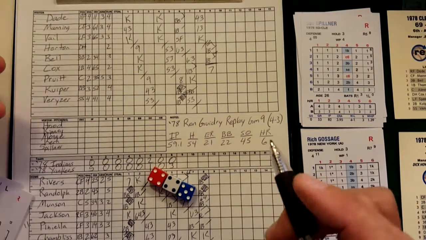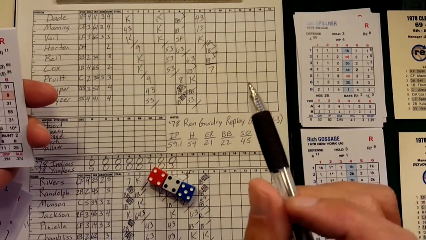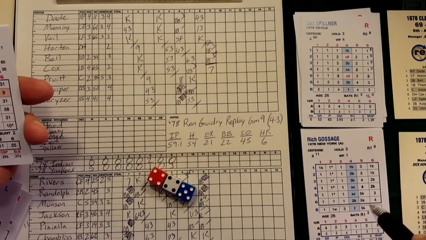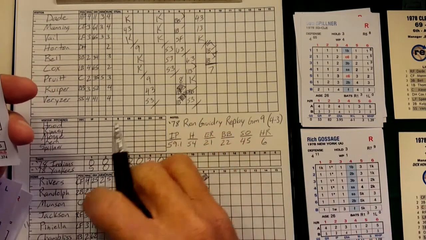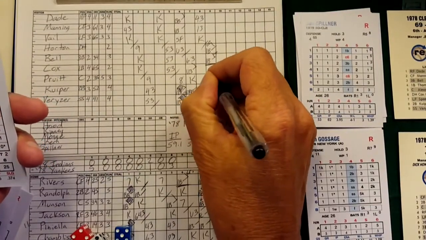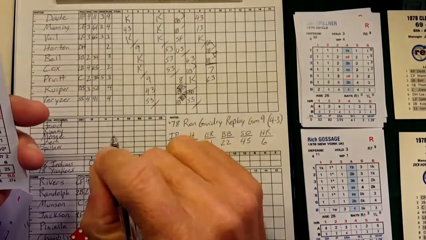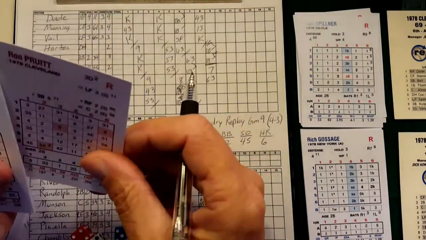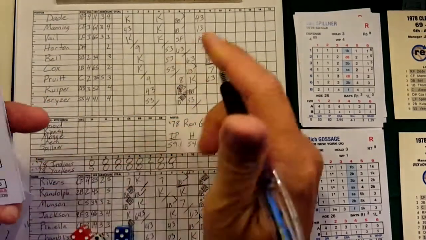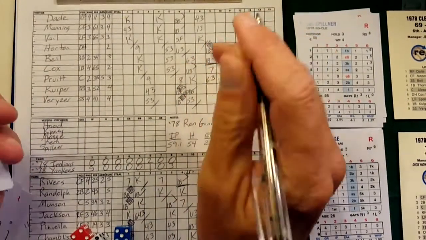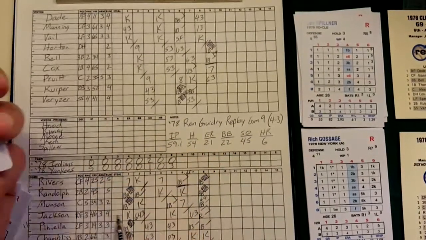Let's see, who was it hit to? 4-5. Shortstop. Okay. So it's going to be a 6-3. Runner on second holds on a grounder to short. Runner on third holds on a ground ball to third. So it does score a run.